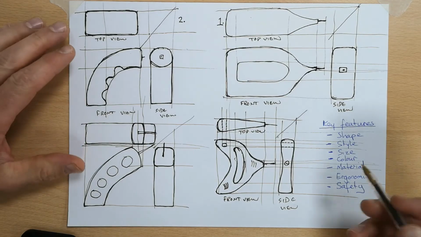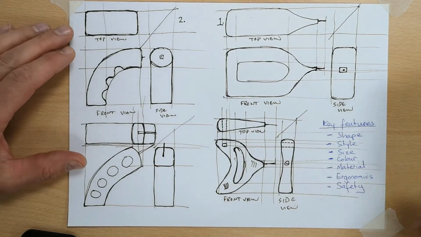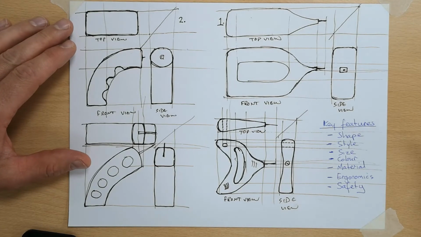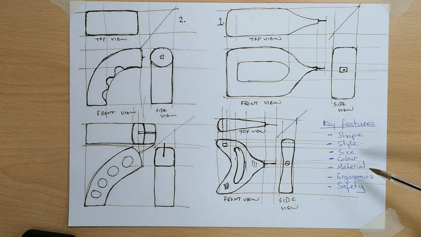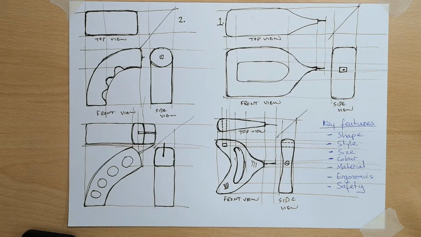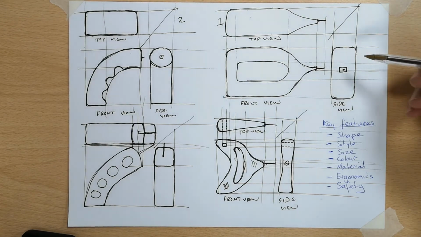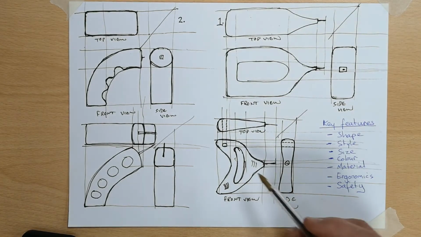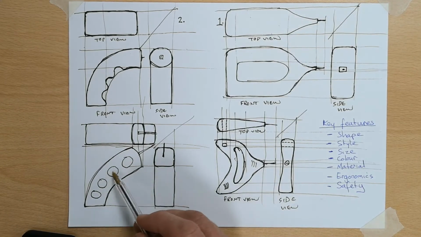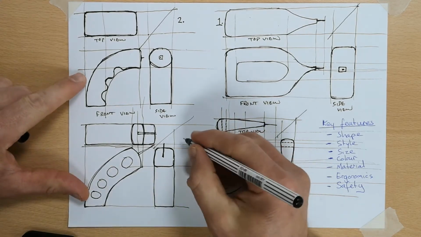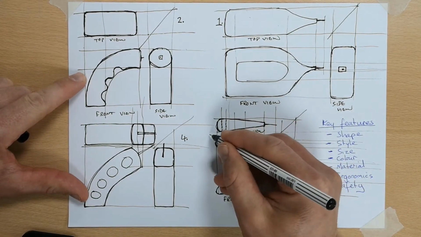Size, so every product should have measurements on there along with dimension lines, and we'll come to that in a second. Colour, and again we'll come to that in a second, but each product should have just a splash of colour. Make sure that's clear. Also label material, so what type of material is this part, what type of material is this. Maybe you've got some rubber for extra grip, perhaps these circles on the idea number 4, perhaps they are a rubber material for extra grip and extra comfort.